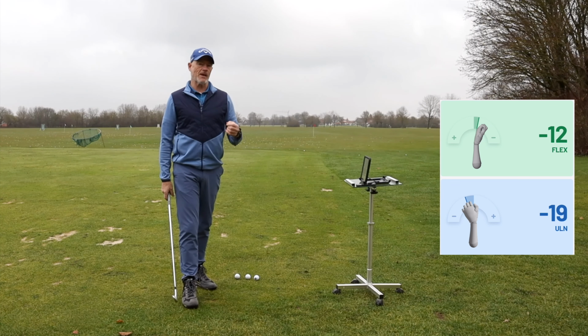However, at the address position, you're probably going to have a certain amount of extension. Because of the way we actually grip a golf club, there is actually a slight extension in the wrist in the address position. And that could be anything from around about kind of 20-25 degrees of extension. So if you've got a wrist which has 25 degrees of extension in the address position and should have 7 degrees of flexion at impact, you've got a change of 32 degrees.